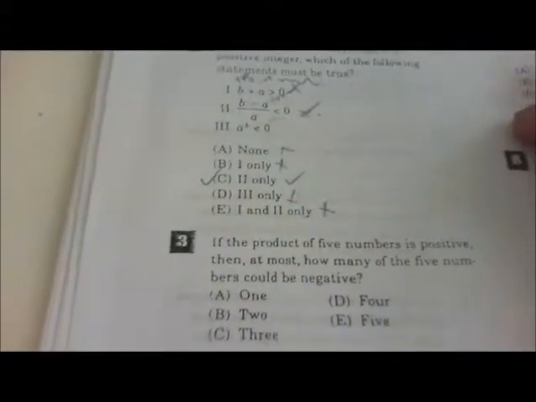You don't need to go over 3 anymore, but you want to look at 3. Negative to the power of positive, right? It depends. It can be negative or positive.